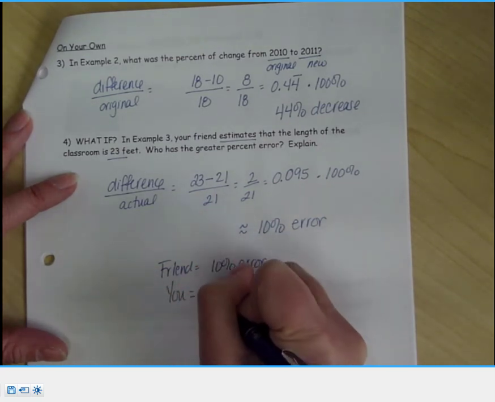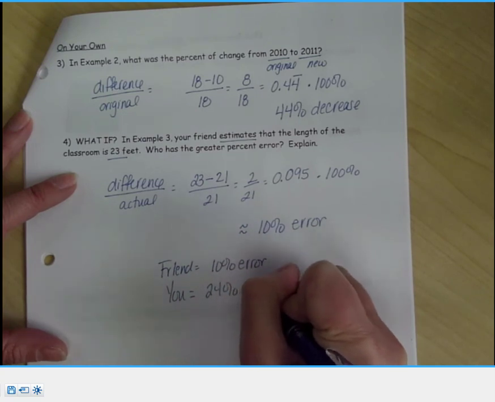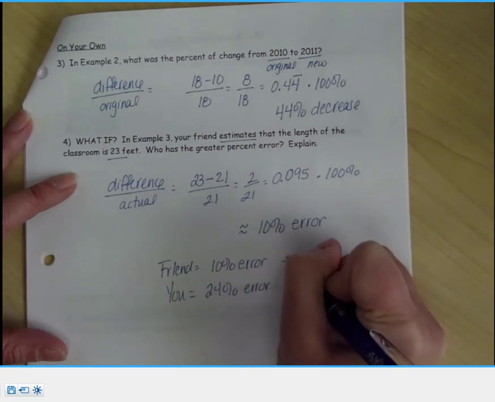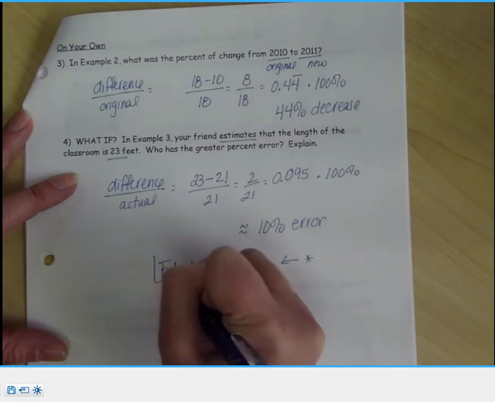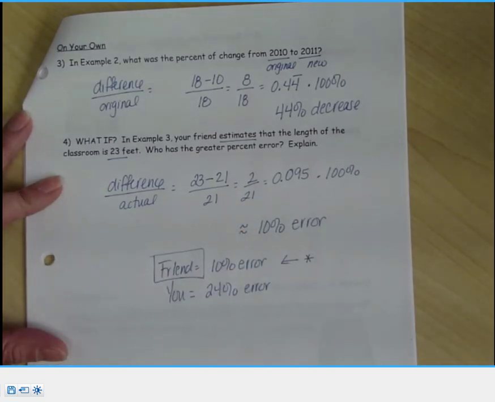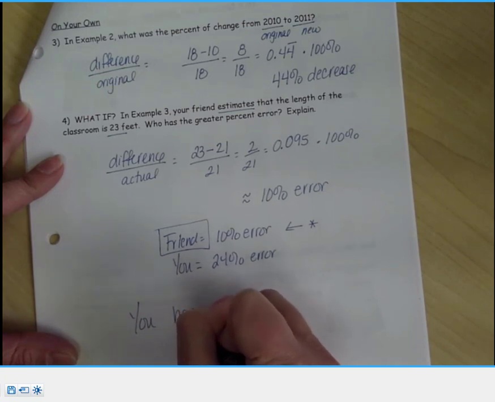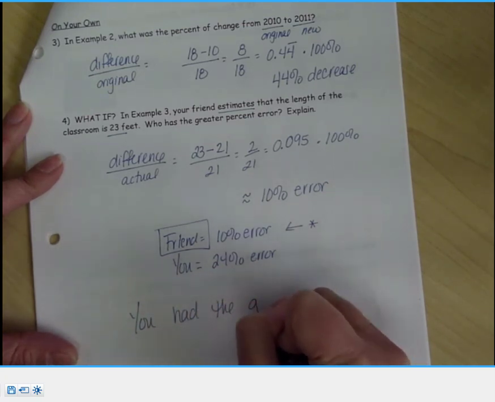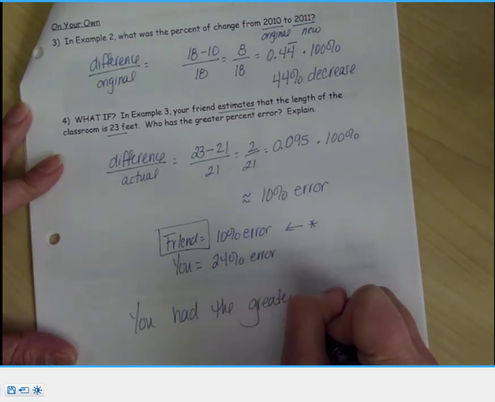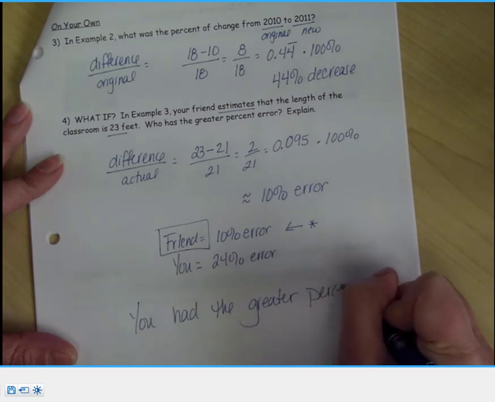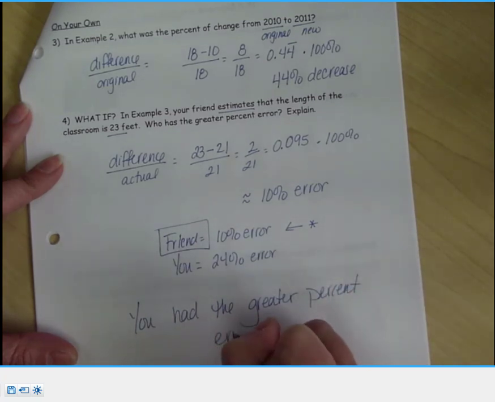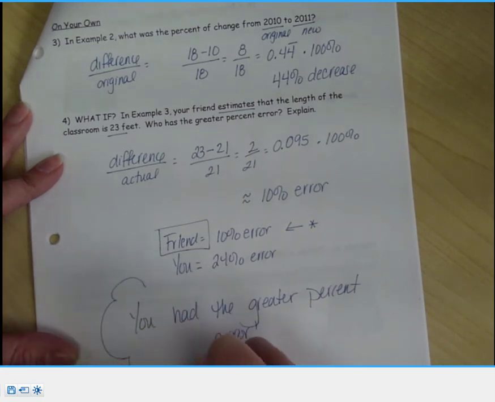You, from example 3, had a 24% error. So your friend had the least, meaning you had the greater percent error.